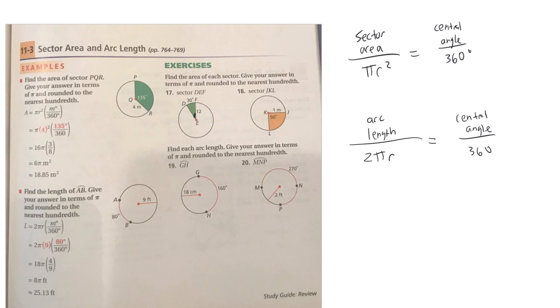over 360. So notice how this side of the equations for sector area and arc length, this side is the same. What's different is that you have the unknown over the area formula, and this is the unknown over the circumference formula. So that's important when it comes to finding GH.